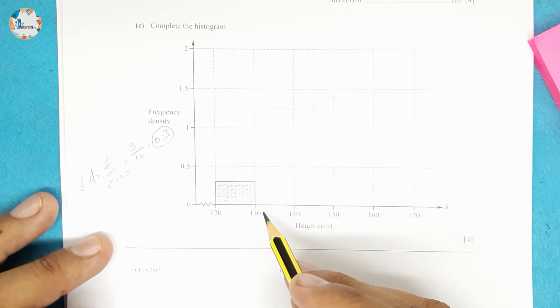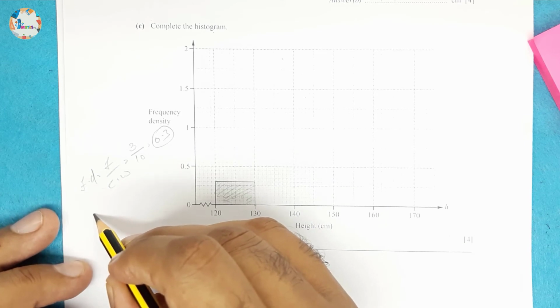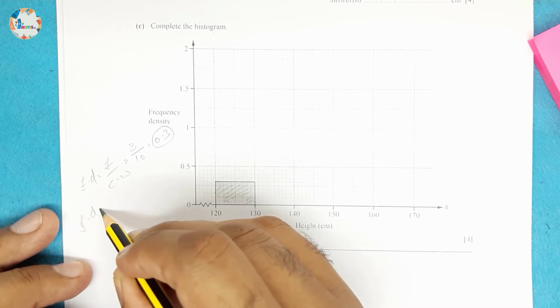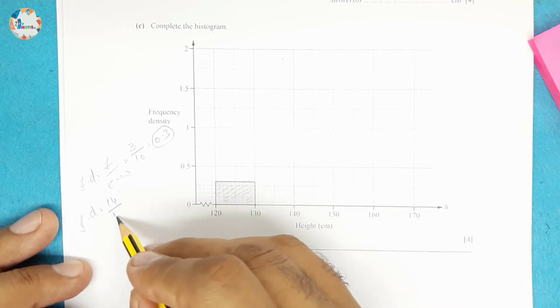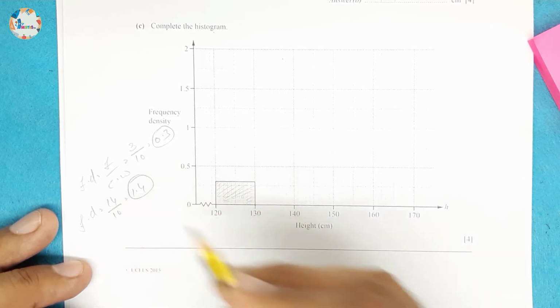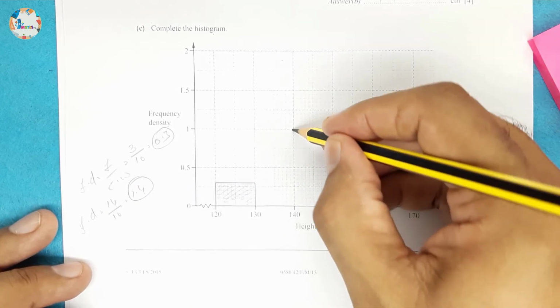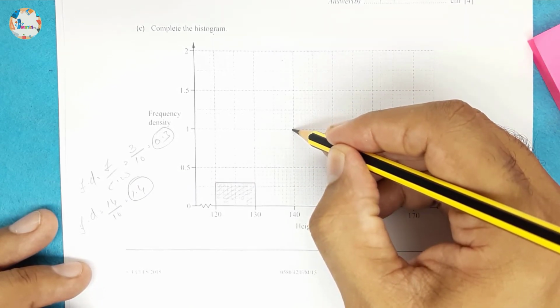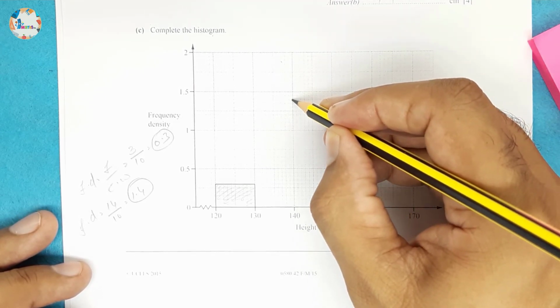Now for the second, which is 130 to 140, the frequency density will be equal to frequency, which is 14, divided by class width, which is 10, so this will be 1.4. So 1.4 we can check for this one. 1.4 will be up to this bar.